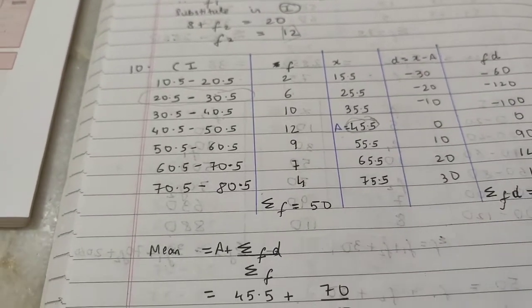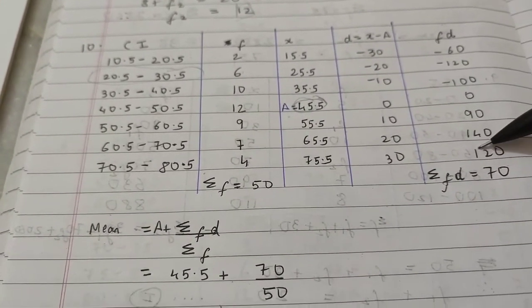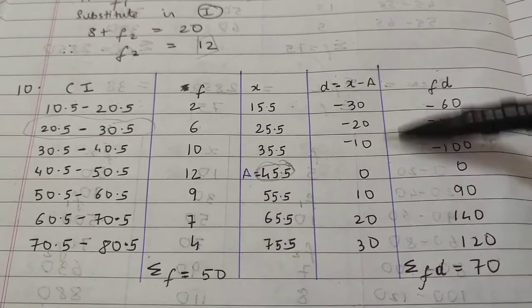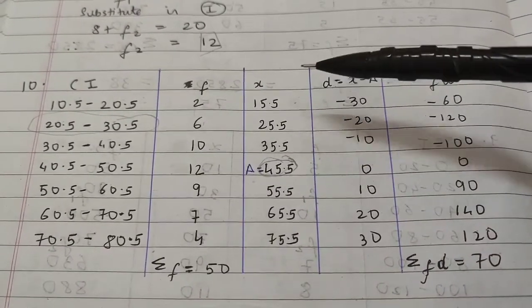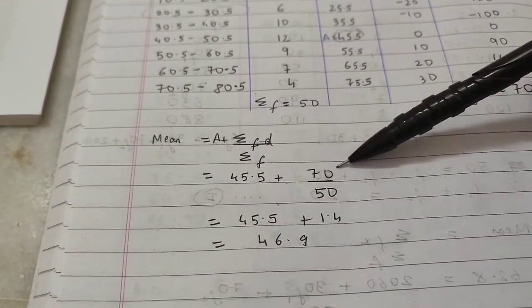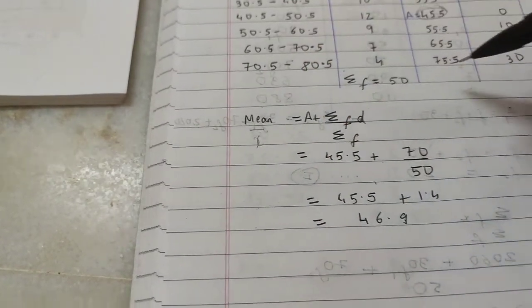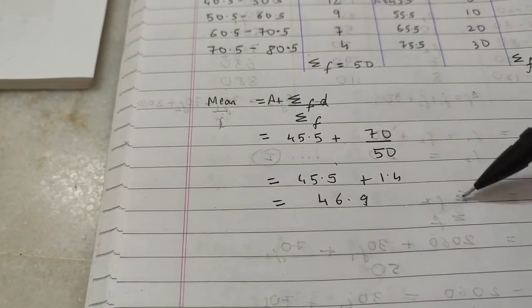And then the formula. This is the shortcut method, by the way, not the step deviation method. So we don't have that h out here. No need, there's no h required in this sum. And then the mean formula, substitute all the values. By the way, mean is also written as x bar. And we get the answer as 46.9.